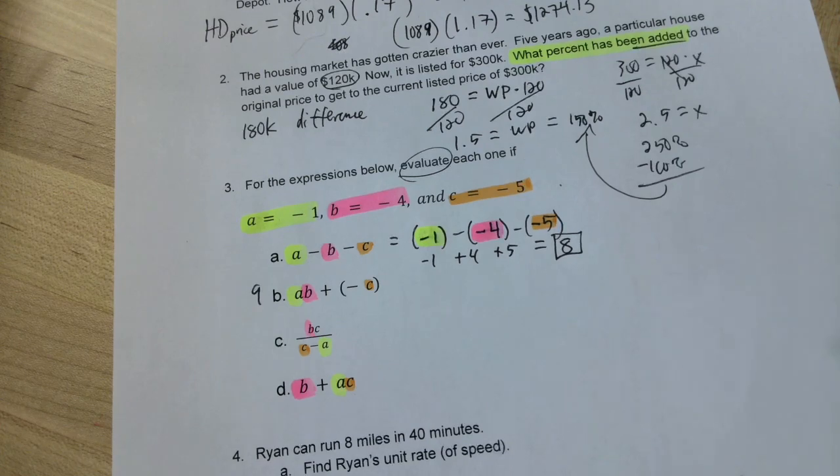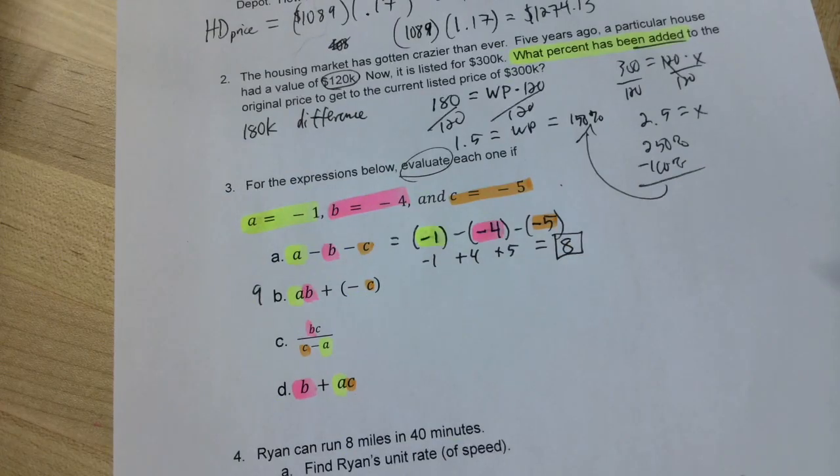For C. What'd you get for letter C? -5. Anybody else get that? Mead and Jeremiah? I got positive 5. You got +5. Finally, a battle, a showdown. Who's right?